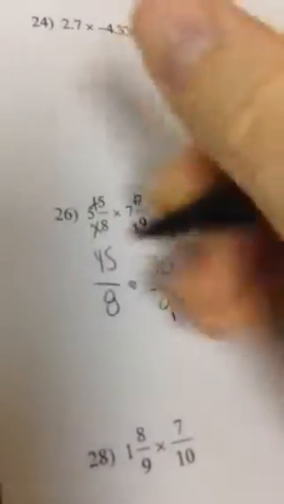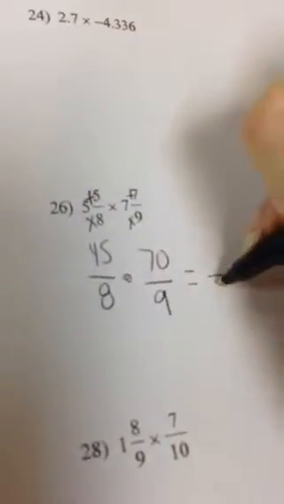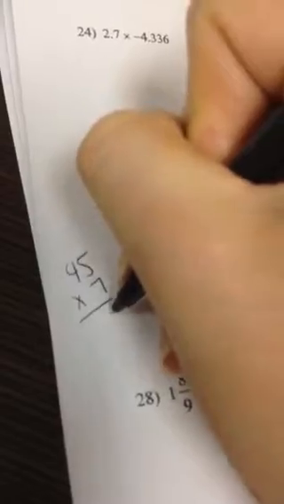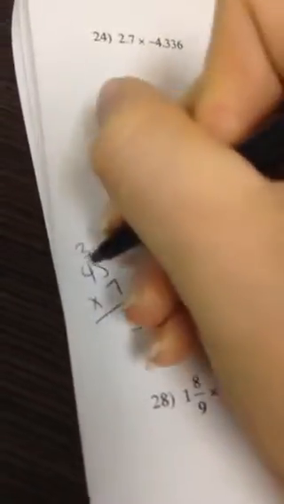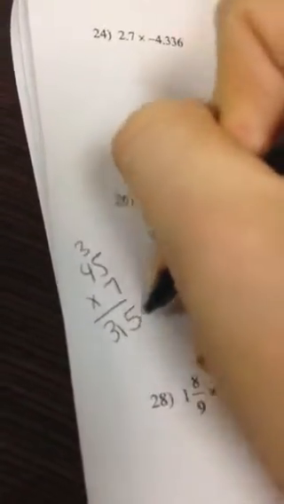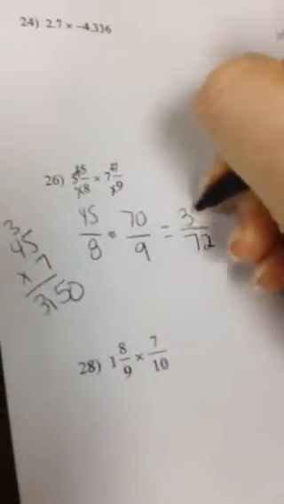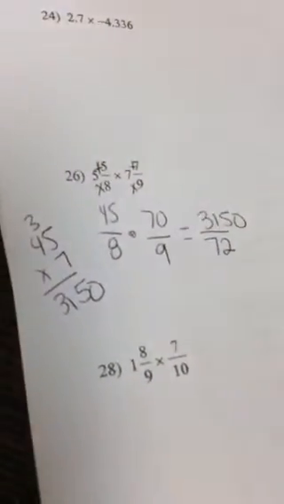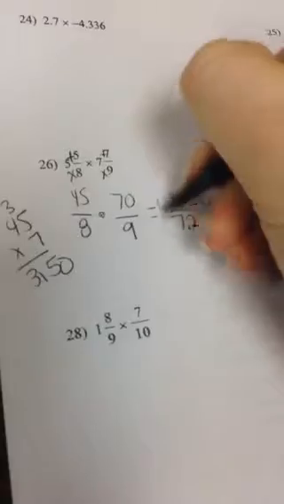equals, I'm going to multiply straight across. 8 times 9 is 72. And then 45 times 70, I'm just going to do 45 times 7 and add a 0. And that would be the answer as an improper fraction.